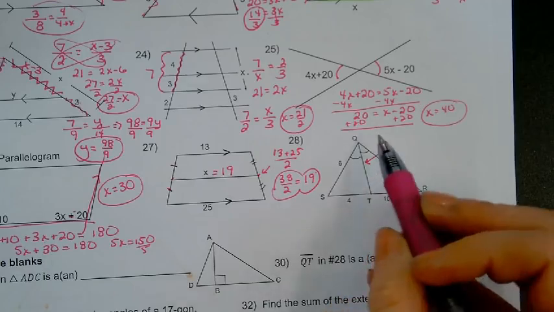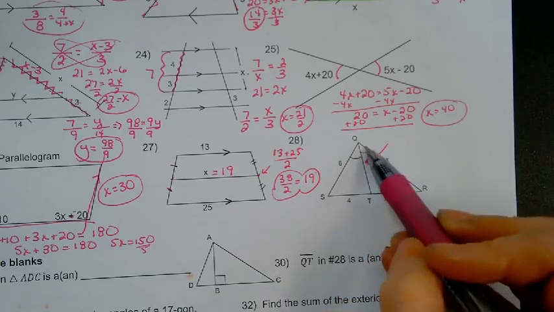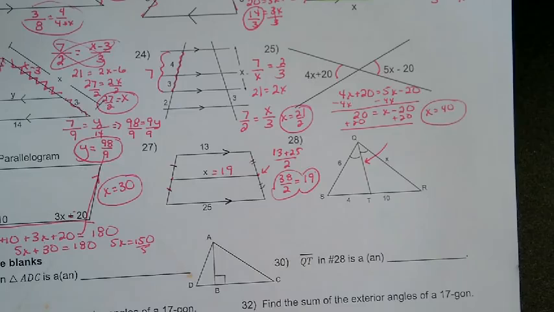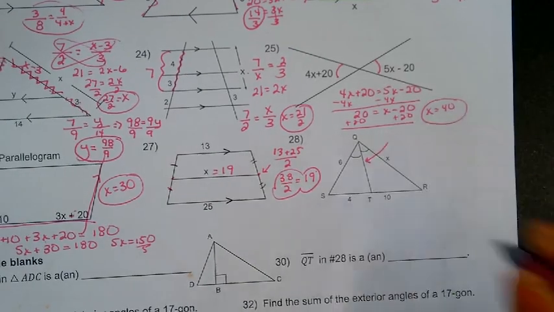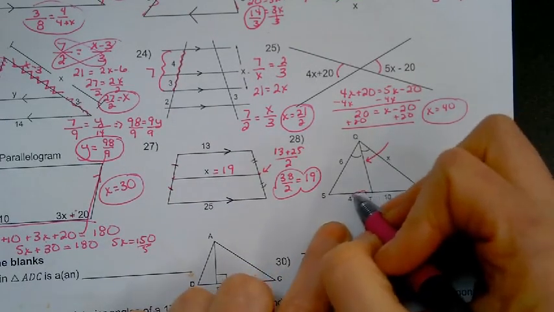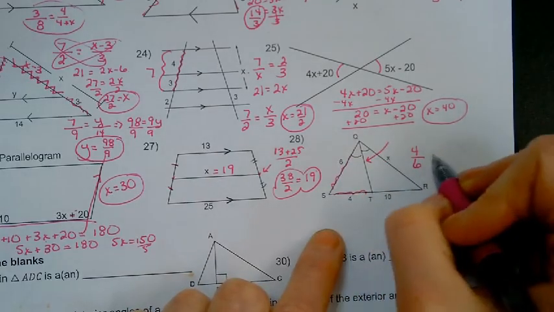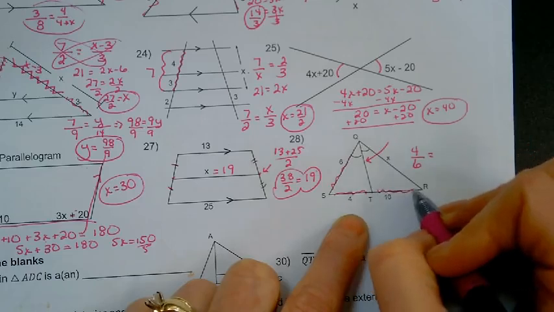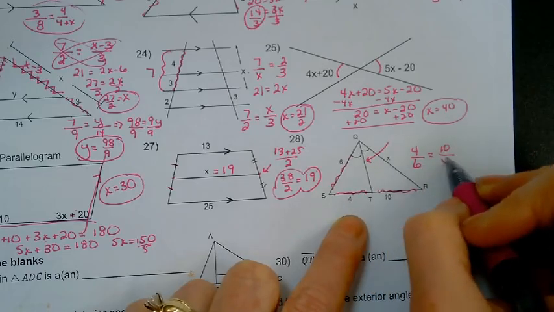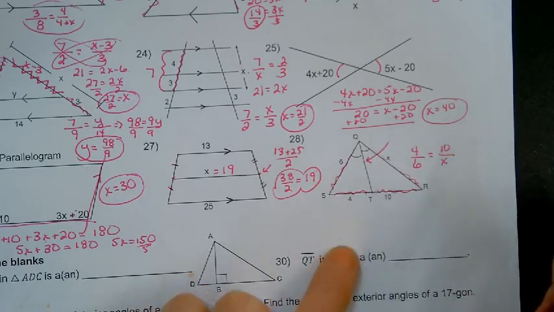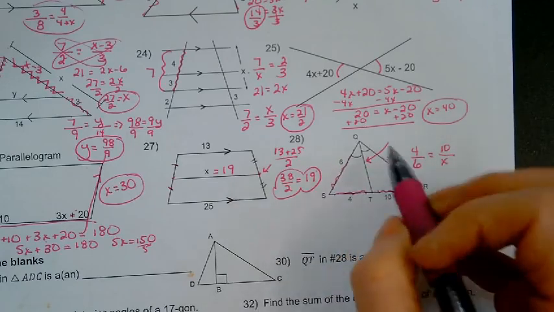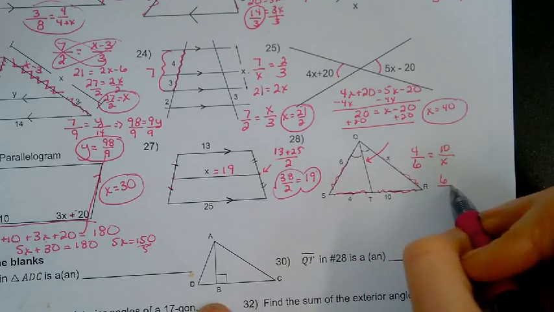I can take 4 and compare it with 6, and that will equal 10 over x. I can also go across. 6 is to x as 4 is to 10.